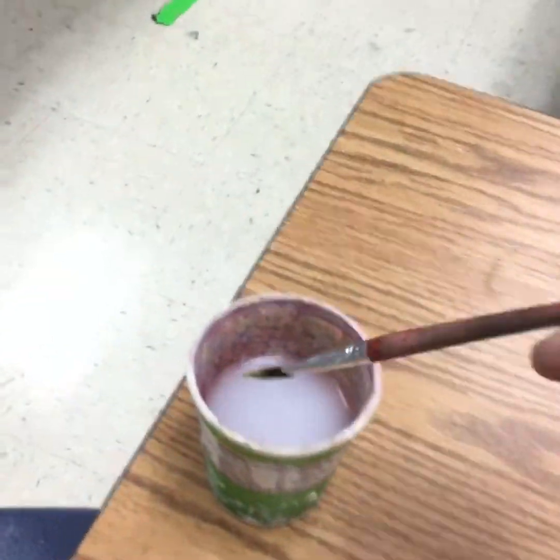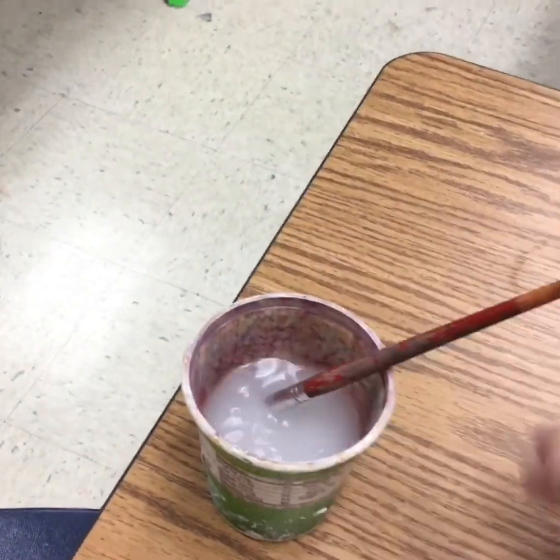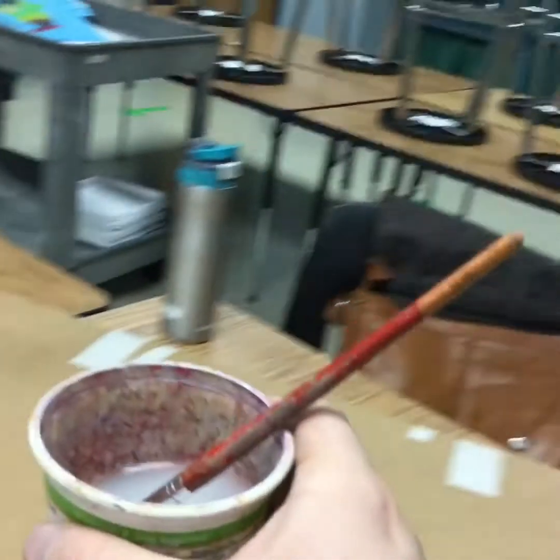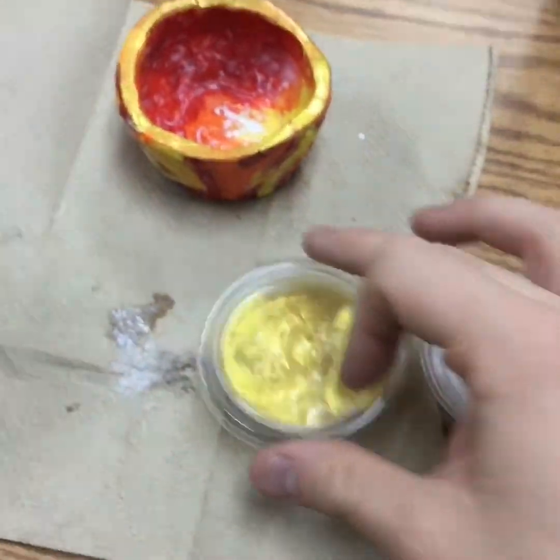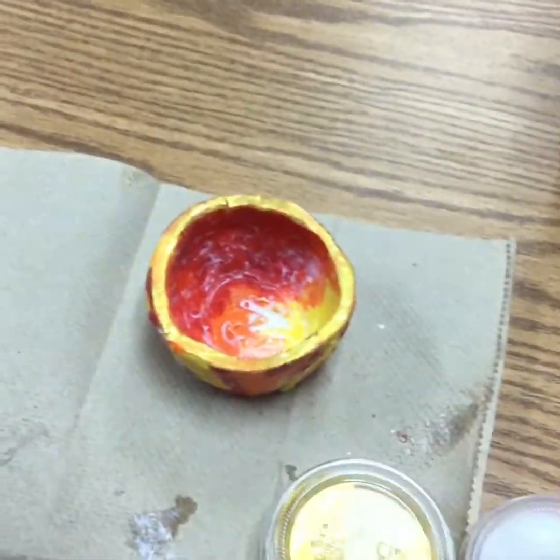Remember, once you're done, please clean your brush, swirl it, swirl it, swirl it. Once everyone's done using the water cup, please place it near the sink, please. You don't have to clean it out. Also, please make sure that my lids are back on the Mod Podge and the metallic paints today.